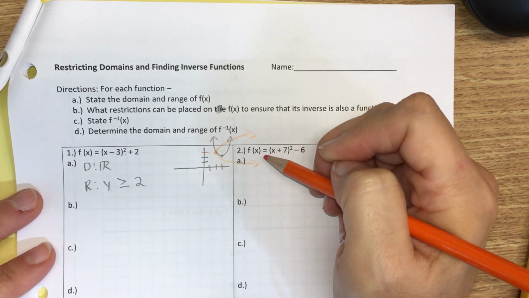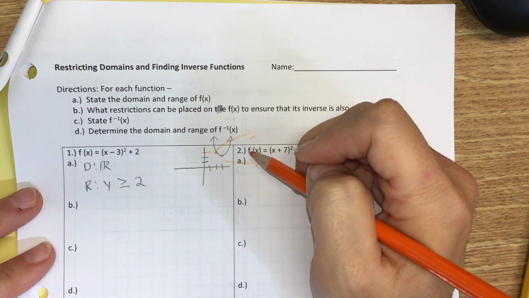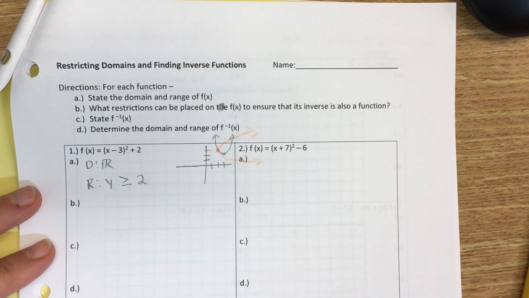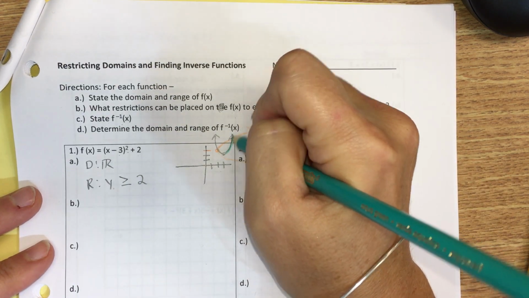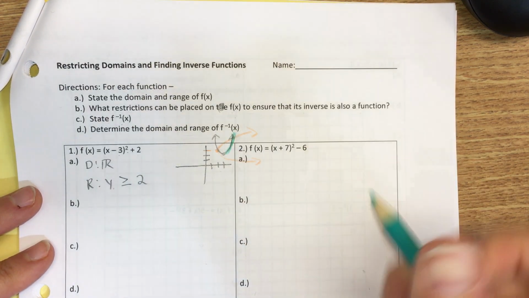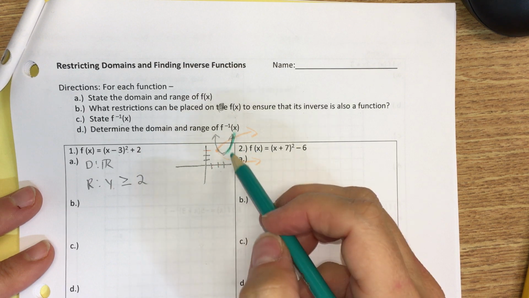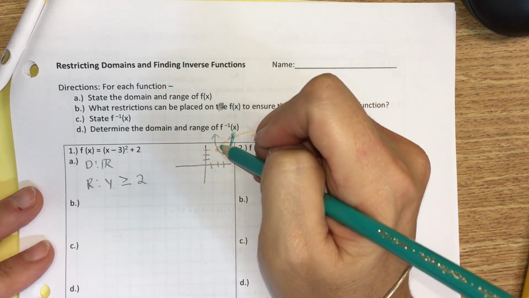It's not a function. So the first thing I need to do is say, all right, I'm only going to use half of the original. I'm going to color it in this turquoise color. And you can see if I were to reflect over the line y equals x, it would match up.